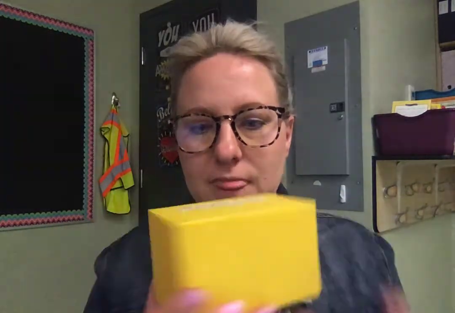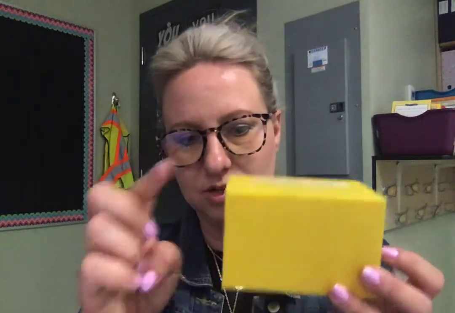Now, a rectangular prism is similar to a cube where it looks like a box. It has 1, 2, 3, and one in the back, 4, 5, 6 faces. But what's different between that and a cube is it has 2 square faces and 4 rectangular faces. So that's what's different. It has the same amount of faces and the same amount of vertices. So 1, 2, 3, 4, 5, 6, 7, 8.